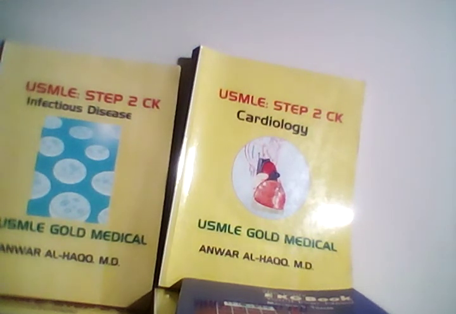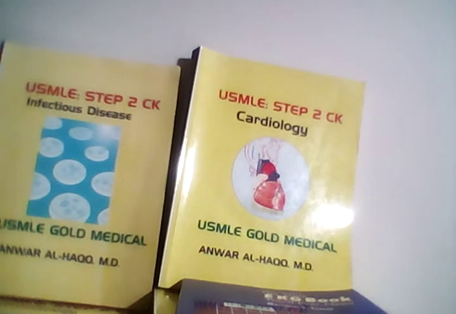We will look for the lactate dehydrogenase, indirect bilirubin, the iron level, the vitamin B12 level, intrinsic factor, antibody against intrinsic factor, and antibody against parietal cell.